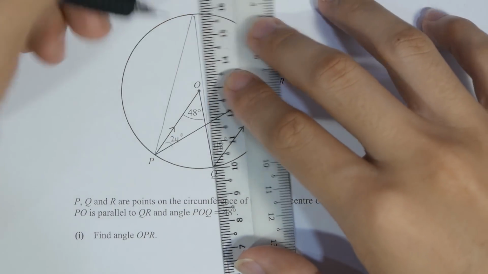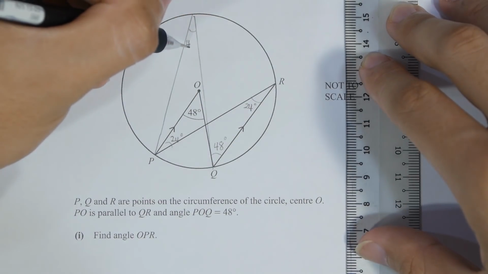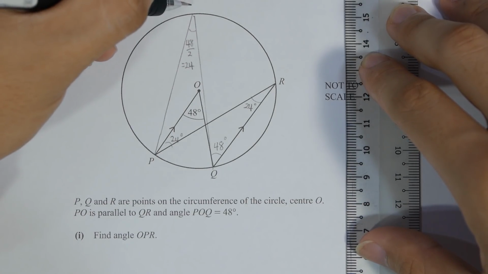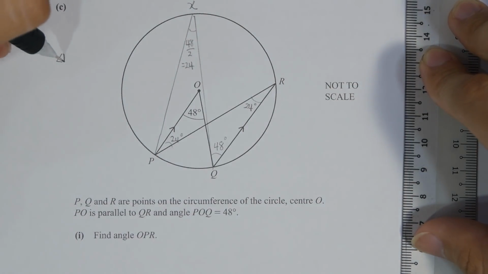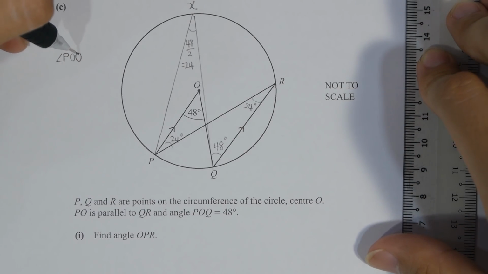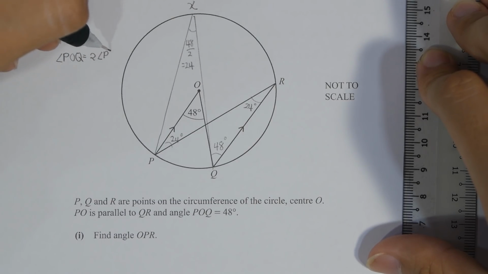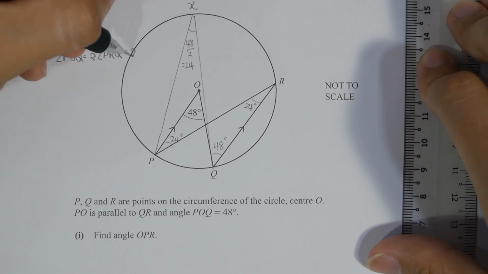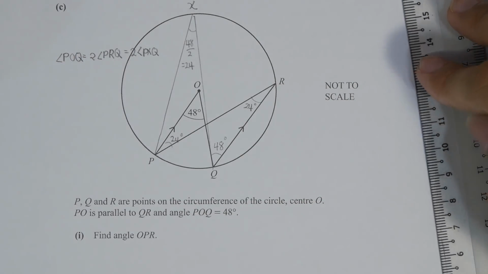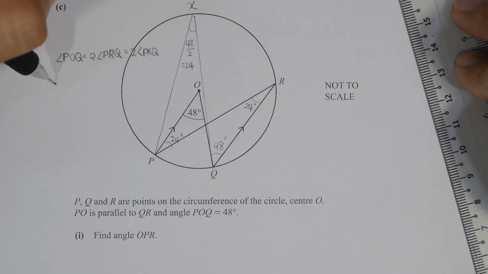For better visual illustration, I draw out an angle x over there so that you can run a comparison. POQ is also equivalent to OQR, which is 48. So to find the value of OPR, it is 24.